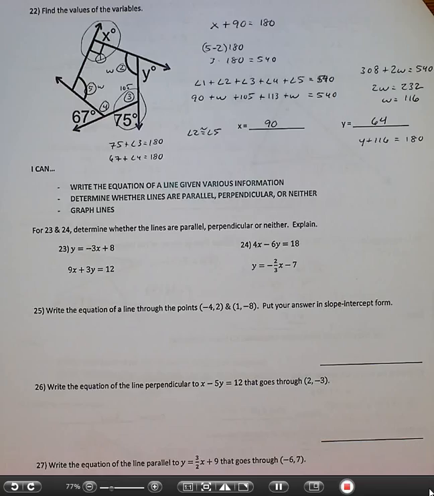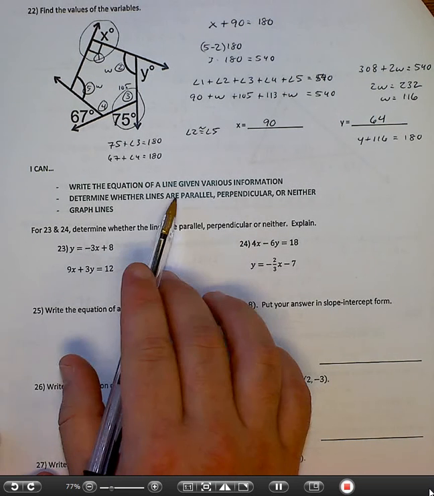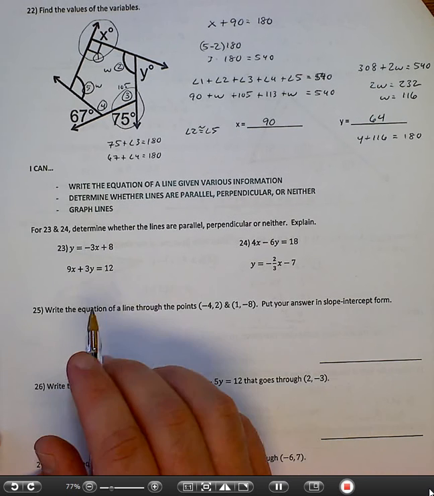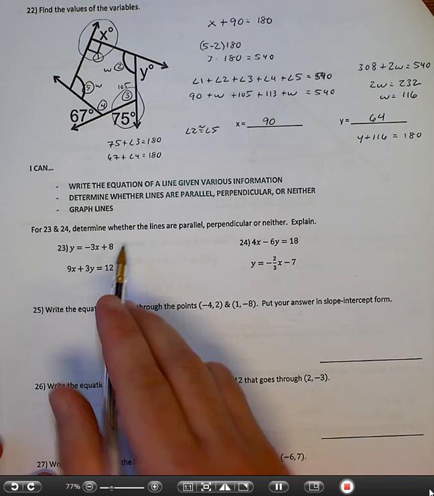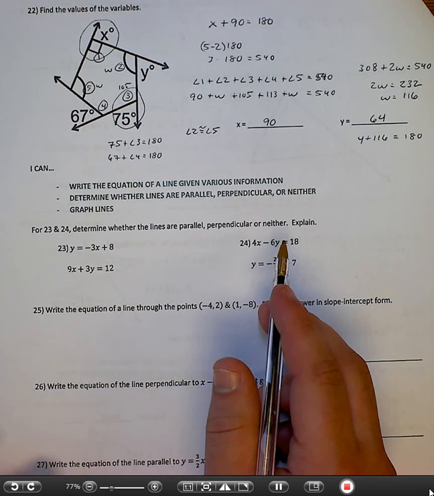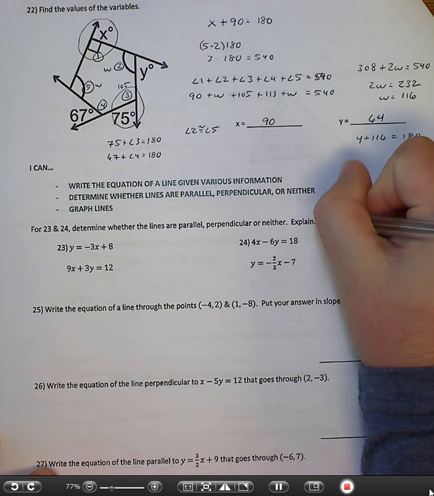Okay, in this next video I'm going to focus on lines, so the review stuff from Algebra 1. Write the equation of a line given various information, determine whether lines are parallel, perpendicular, or neither, and graphing lines. Okay, determine whether the lines are parallel, perpendicular, or neither, and explain. So this has everything to do with slope.